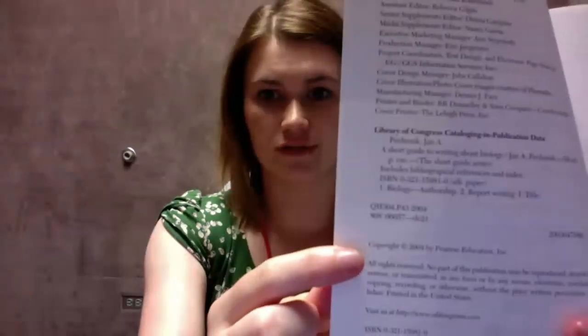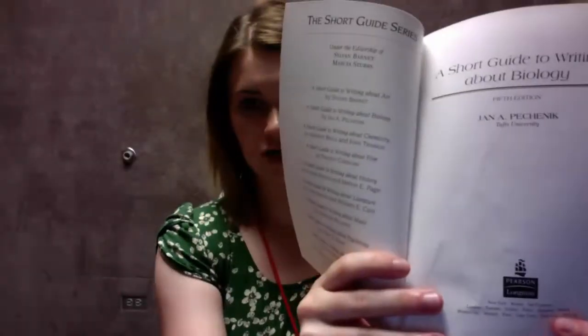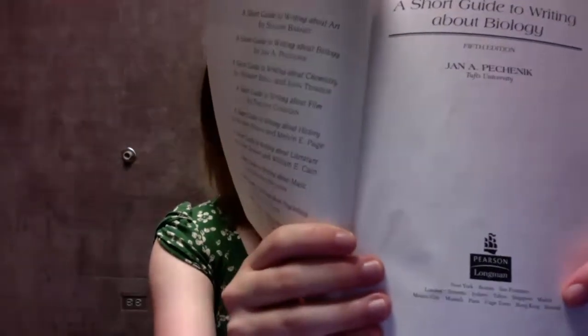In this one, the publication year is right here next to the copyright information. Usually the year of publication is the same as the copyright year. The publication company is actually down here, Pearson Longman, and it can also sometimes be found on the bottom of the title page. And conveniently, you'll find all of their publication cities on the bottom of the title page as well.